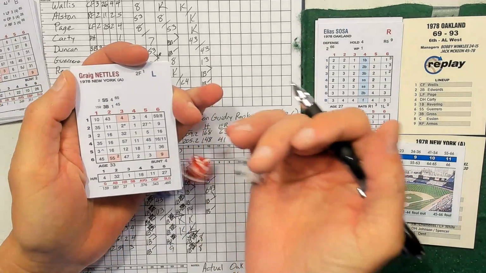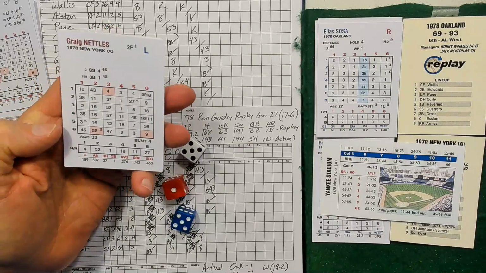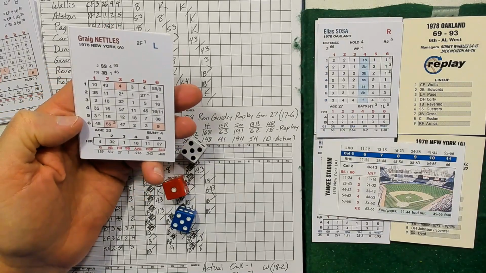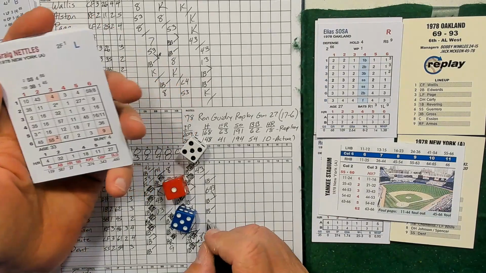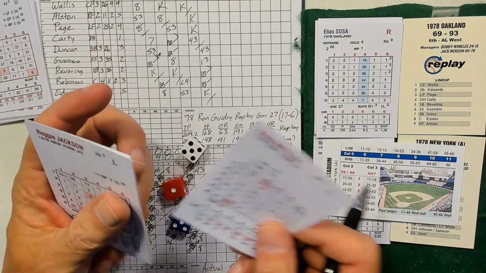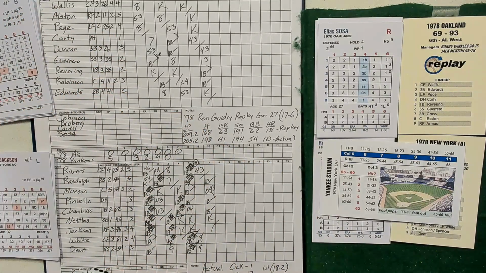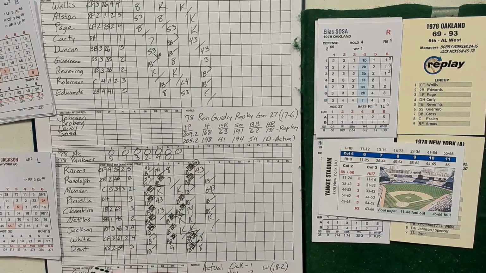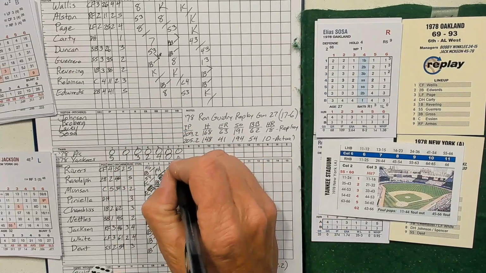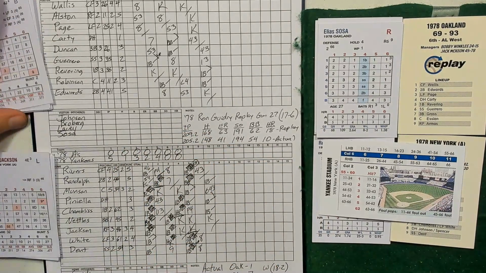And here's Nettles. 1-5 is a 3. 1-5. That's going to be a strikeout. Nettles has struck out 3 times today. 2 innings in a row. No score for the Yankees.